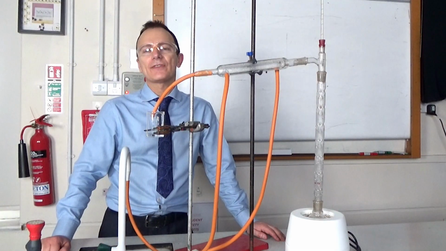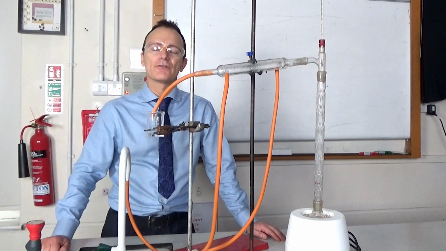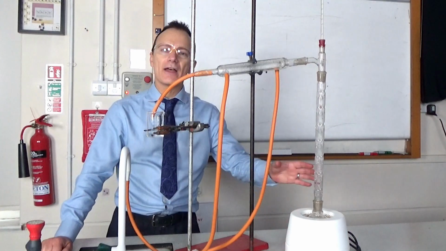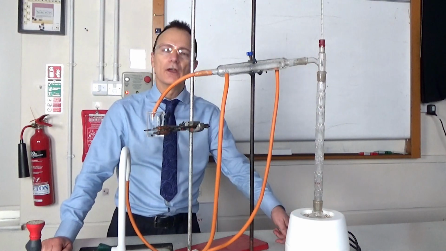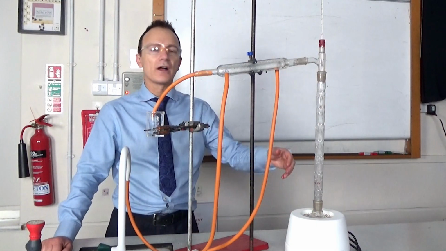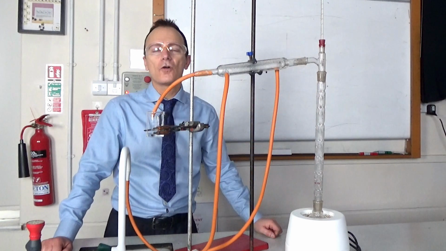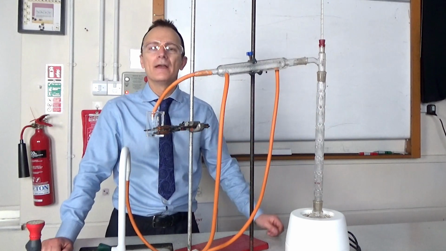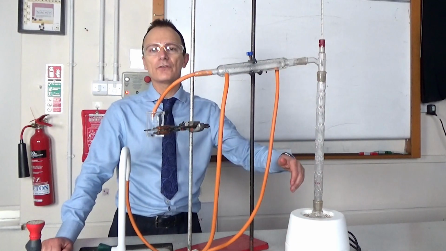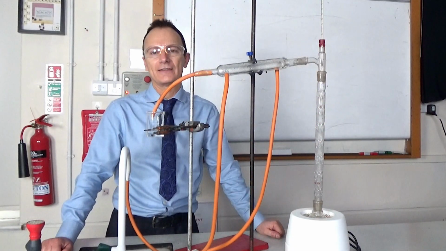So this could be used to separate a mixture of ethanol and water, because ethanol boils at 78 degrees, whereas water boils at 100 degrees. So what we would do is have the ethanol water mixture in the flask, turn on the electric heater down here, and both of those liquids would start to evaporate and pass up the fractionating column. When they hit the cold beads or the cold glass inside the column, they will condense and drip back down into the flask. So we've got this constant evaporation followed by condensation inside the fractionating column.